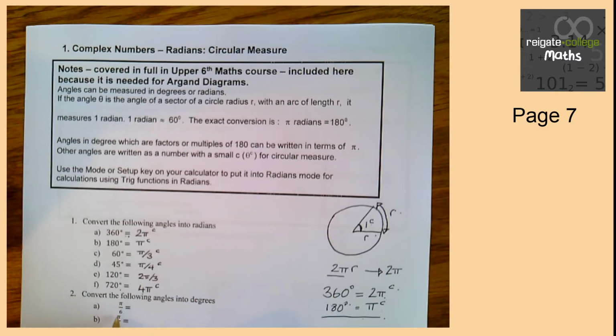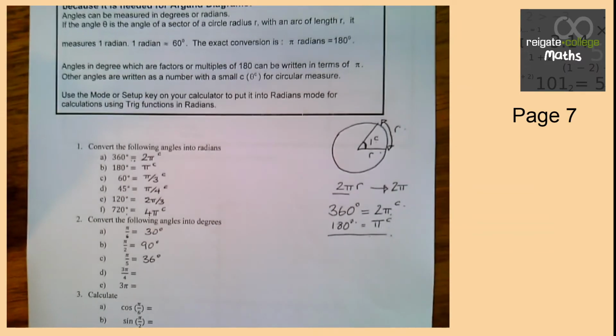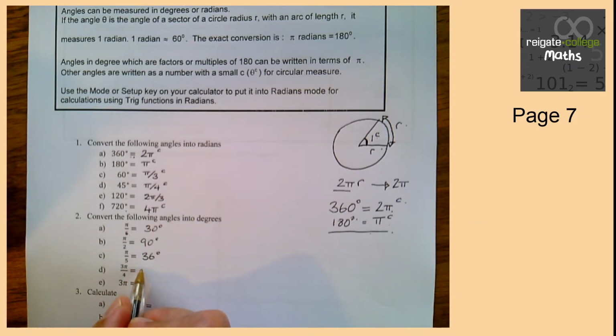Going back the other way, we've got these angles in radians and we want to convert them into degrees. So pi by 6, remember that pi is 180, so pi by 6 is 30 degrees. Pi by 2 is 90 degrees. Pi by 5, that's going to be 36 degrees. 3 pi by 4 is 135 degrees, and 3 pi, that's going to be 360 plus 180, so that's 540 degrees.